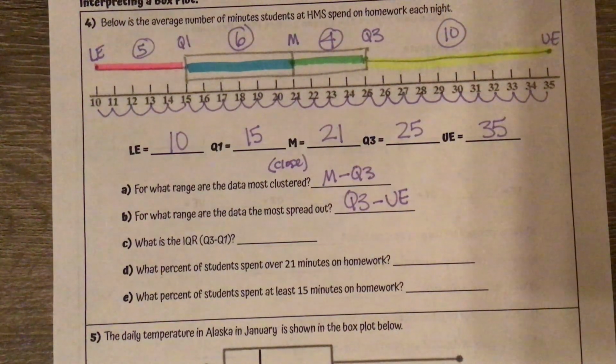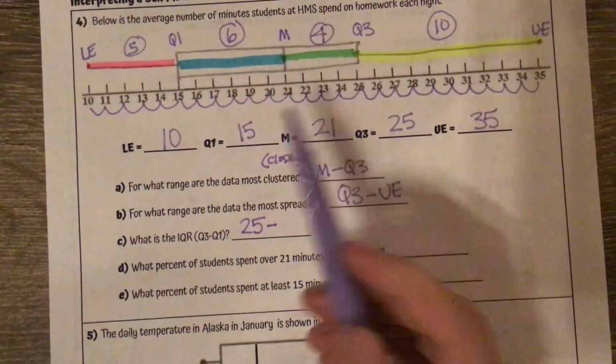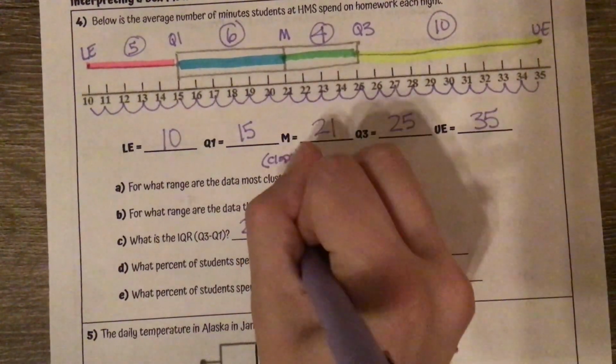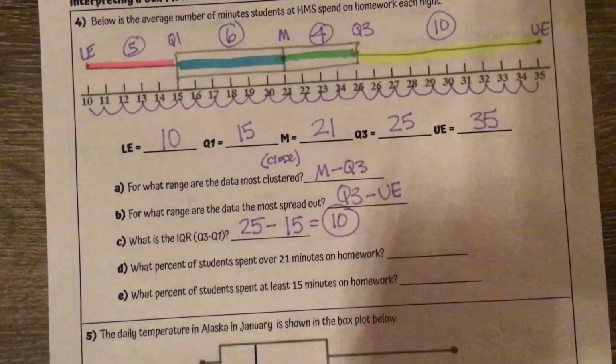What is the IQR? We're going to take our Q3 of 25 minus our Q1 of 15. 25 minus 15 is 10.